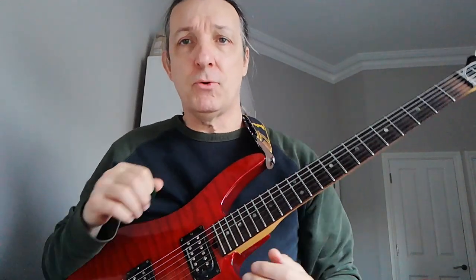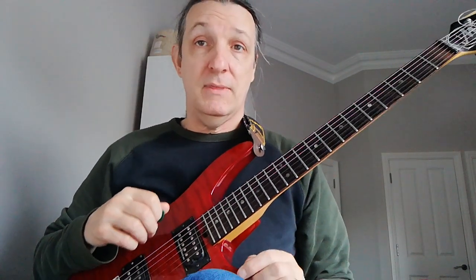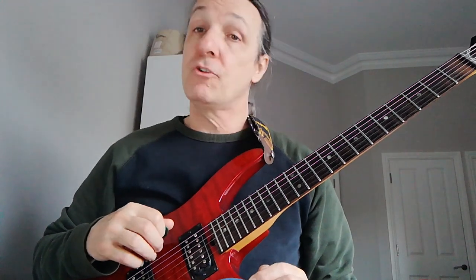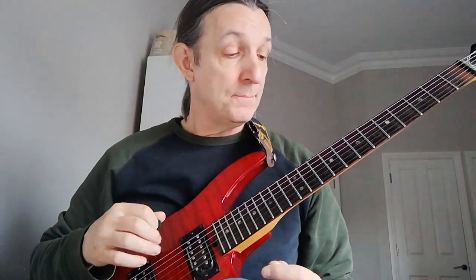These are the dominant seventh chords with a raised and lowered ninth and a raised and lowered fifth. And these are on the 1, 2, 4, 6 string family on D flat. We'll start with the raised fifth chords.